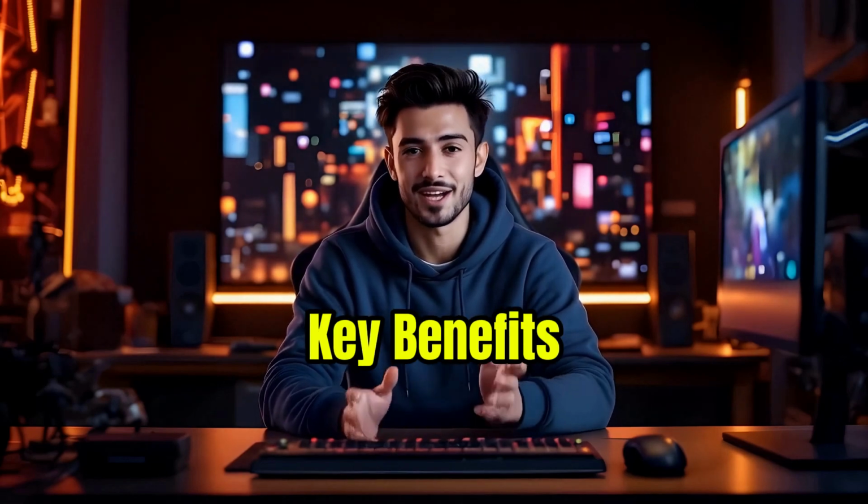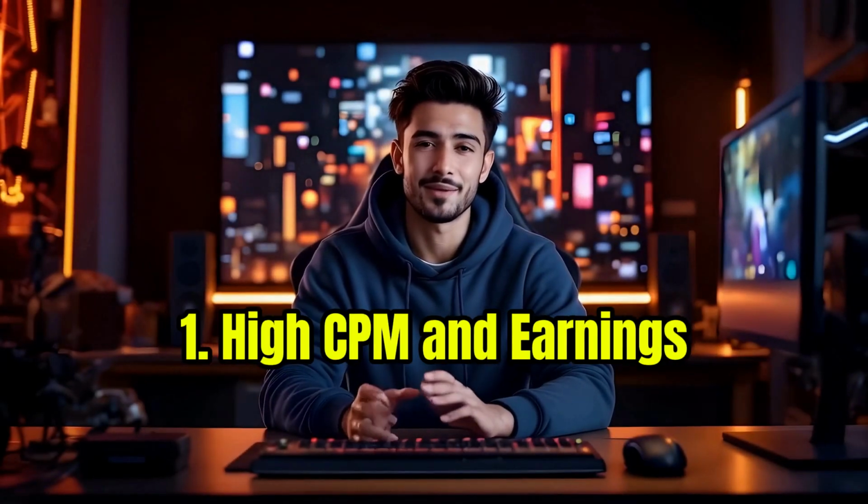Now that you know what Monetag is and how it works, let's take a quick look at the key benefits that make this platform stand out. Whether you're just starting or already getting consistent traffic, these advantages can make a real difference in your revenue potential. Number 1. High CPM and earnings.